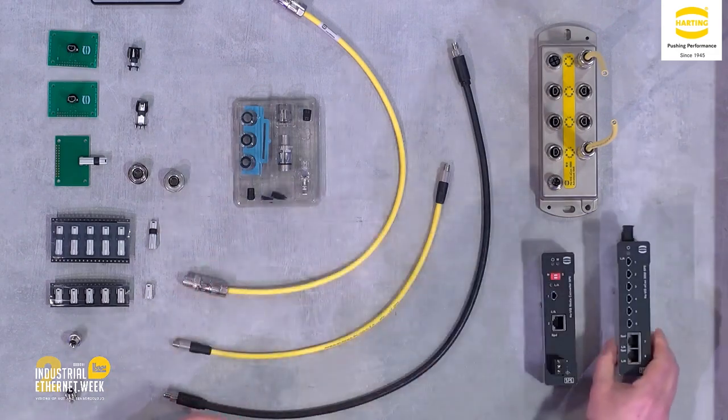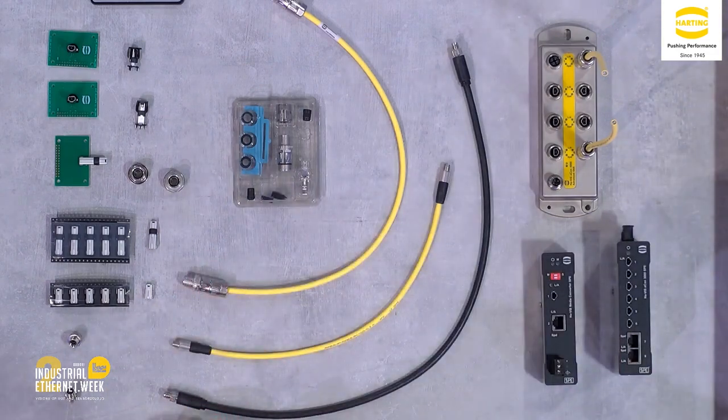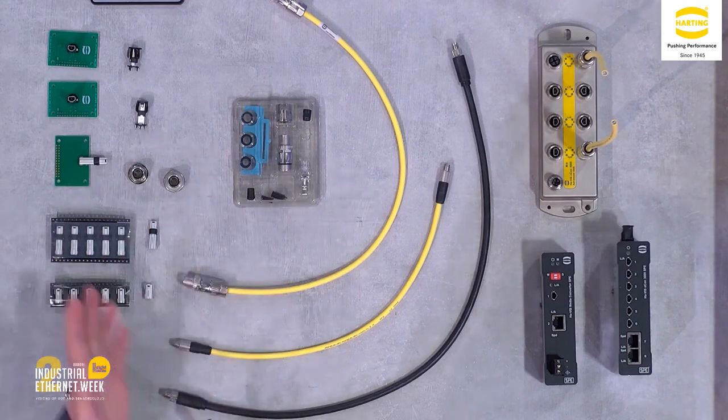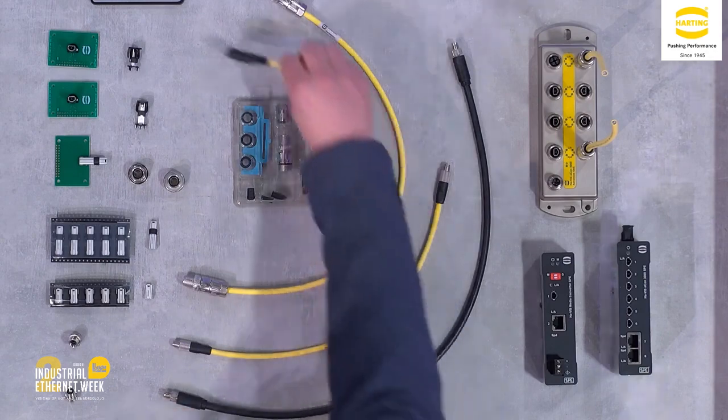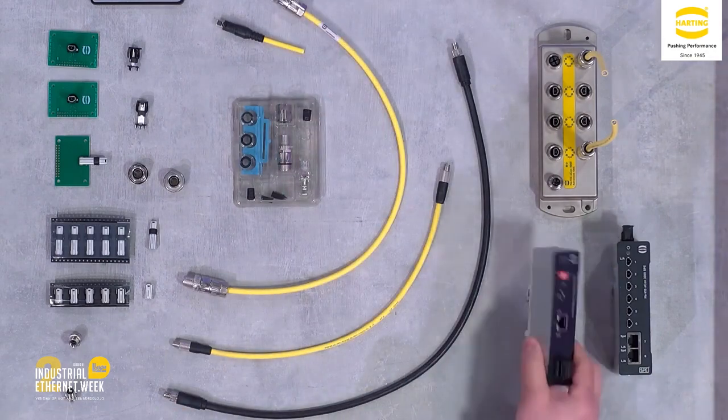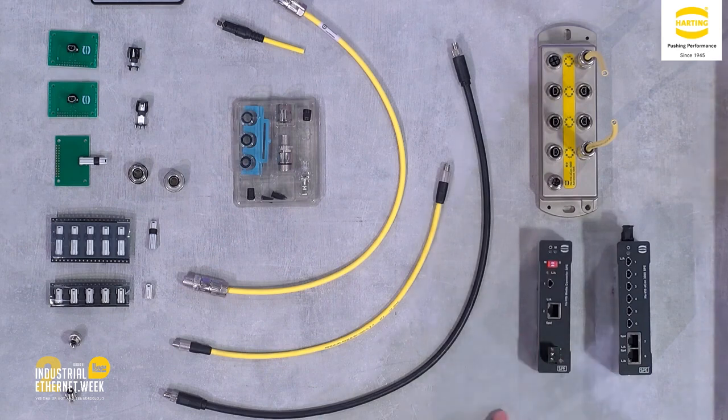These devices are available for 100 megabit and gigabit. And of course, you see here all the components from the PCB up to the device integration. Of course, you can use them inside the switch cabinet, but we talk about the field level. And here we also need a waterproof solution.